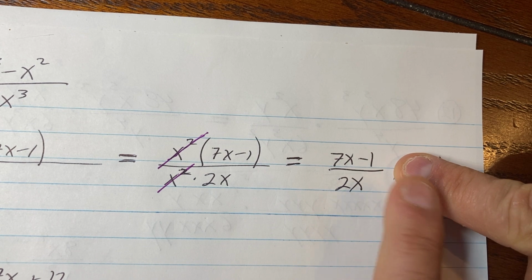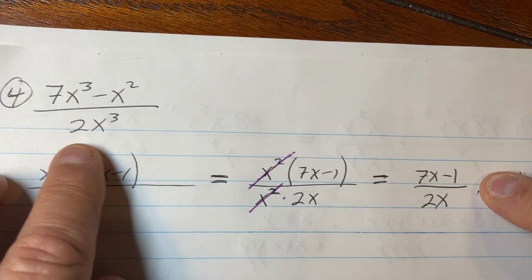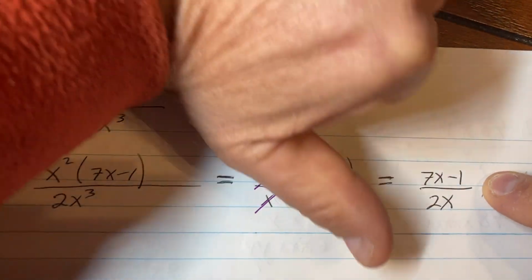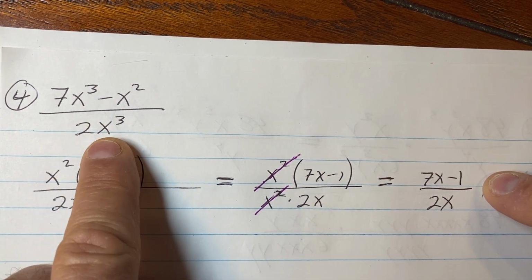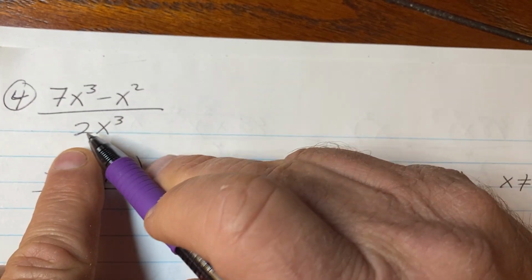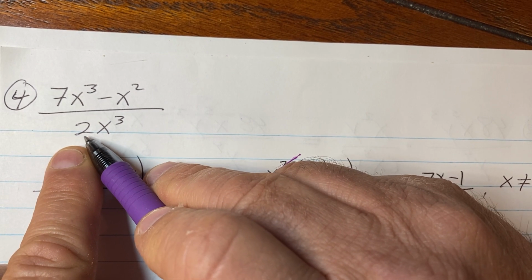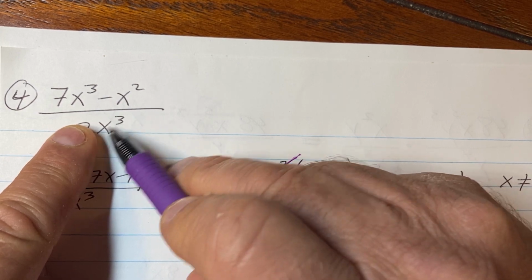Now we're so close to being done. Can you divide by 0 in mathematics? No, you cannot. It's not allowed. When is this denominator going to be equal to 0? Let's do it one at a time. When is 2 going to be equal to 0? It's not. It's a constant. When is x to the third equal to 0?